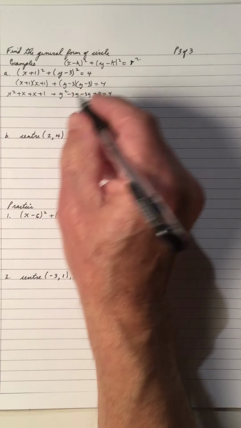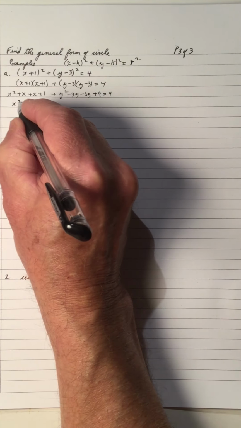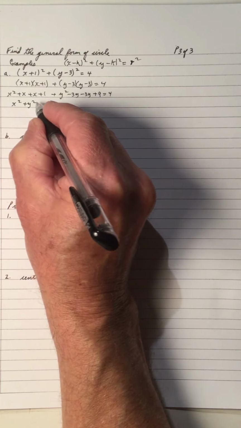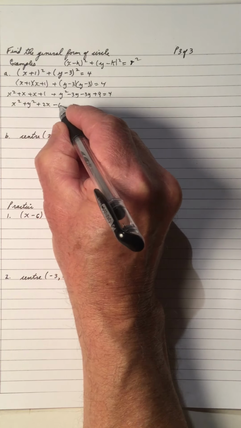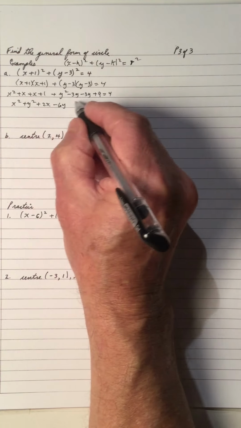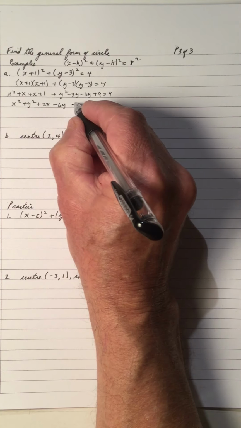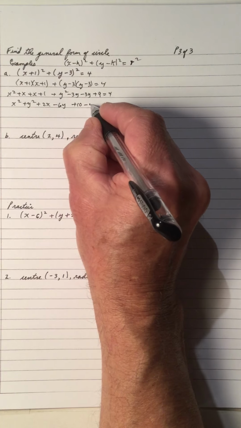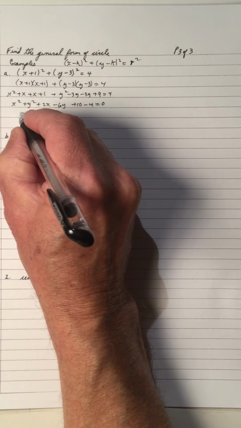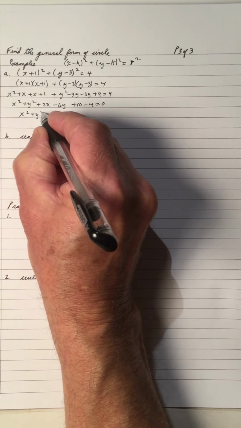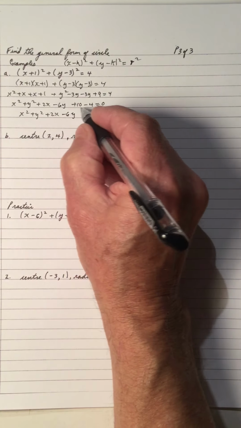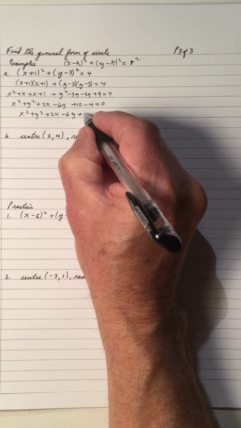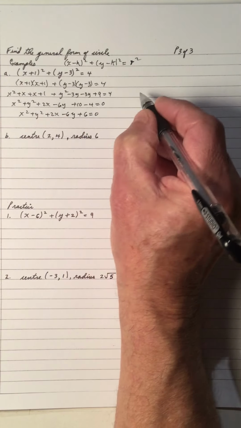Now that we have it simplified, we'll group. We'll put the x squared first, then the y squared, then the x's, then the y's, and the constant is 10. And we'll bring the 4 over to make it equal to 0. So we have x squared plus y squared plus 2x minus 6y, and that's a plus 6 equals 0.